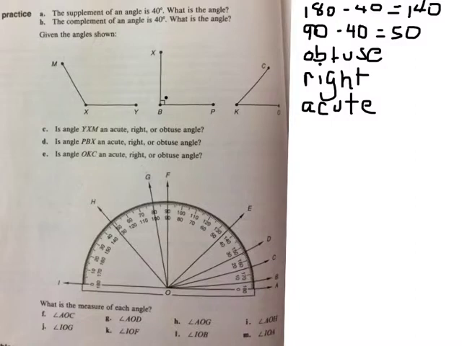Alright, so let's look at the measure of each angle here. F says angle AOC, so let's trace that out. AOC. So we can tell it's obviously not 165 degrees, so it must be 25 degrees. So F is 25 degrees.